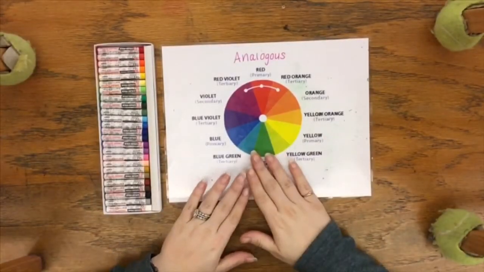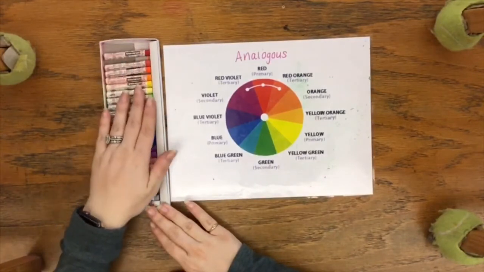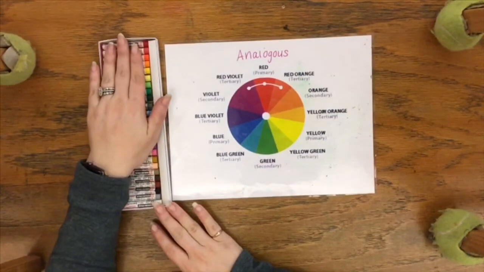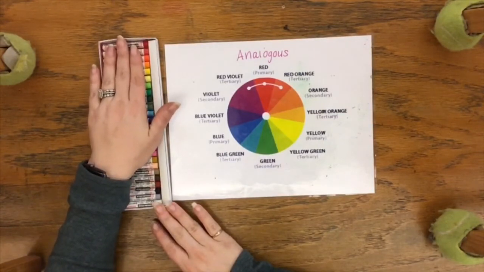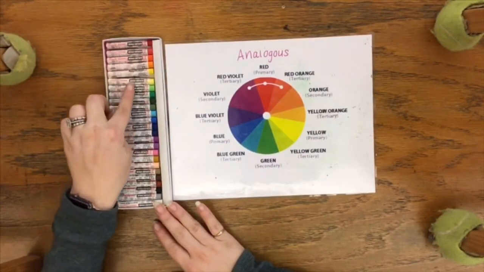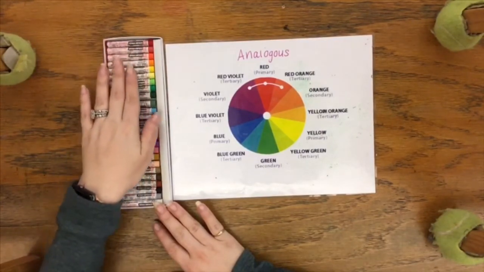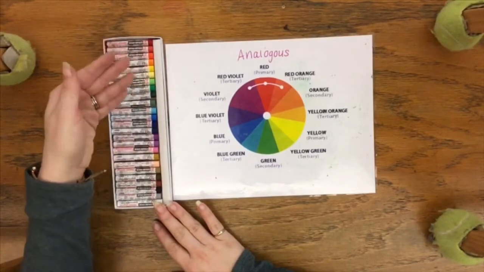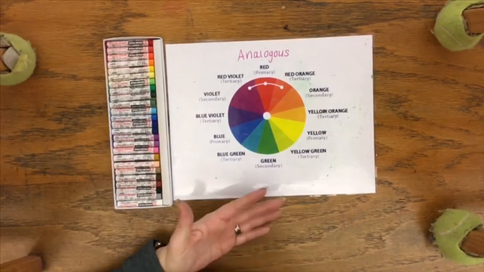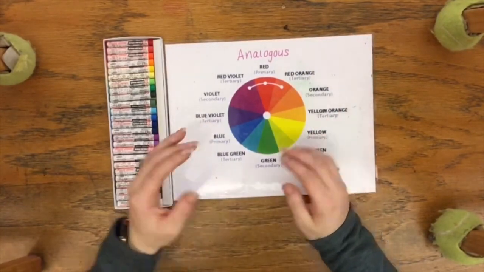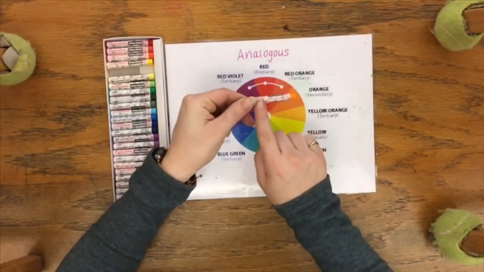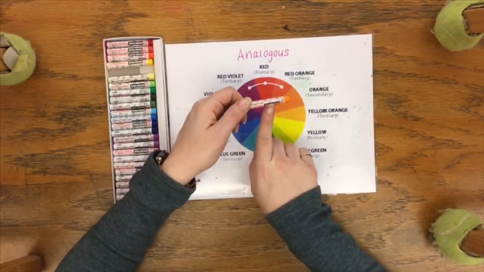Okay, so at your table, you have a box of oil pastels. You are going to share these with your elbow partner. What I want you to do is figure out which analogous colored oil pastels you're going to use. Here's what you'll have to do though. When you pick up an oil pastel, it's not going to tell you on the wrapper that this is yellow-orange.